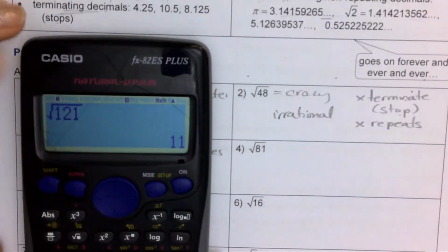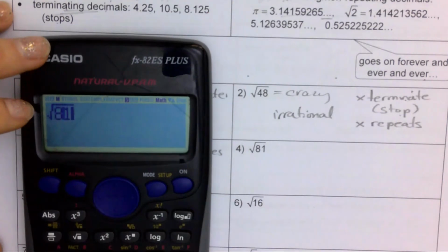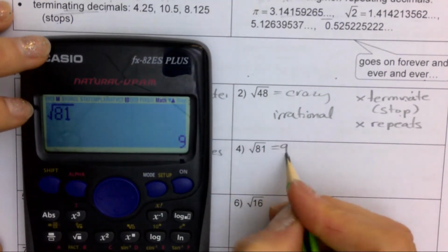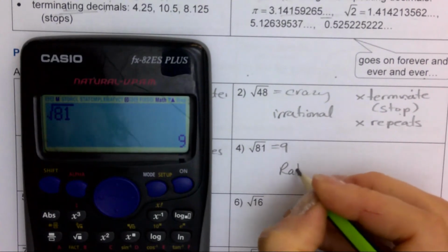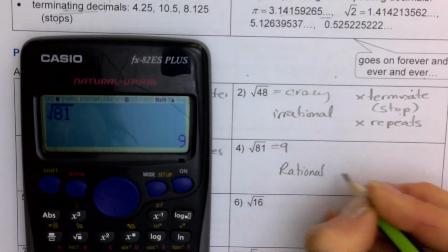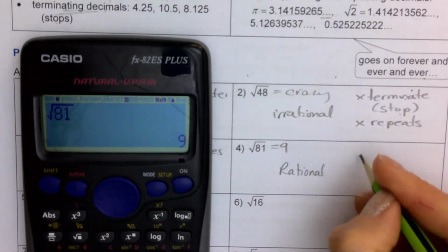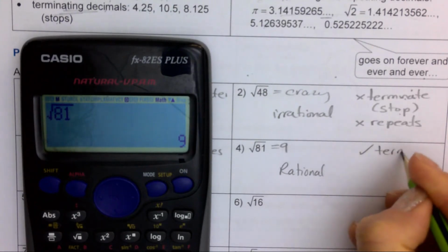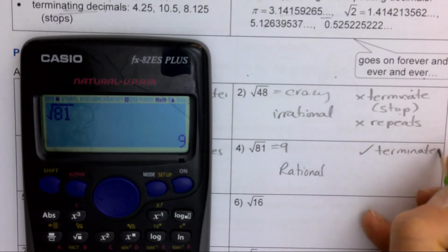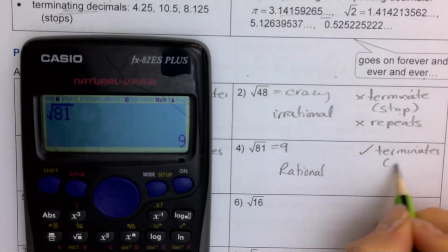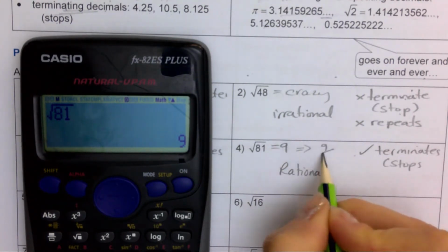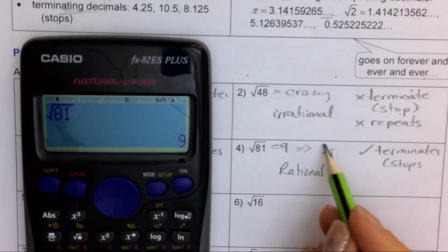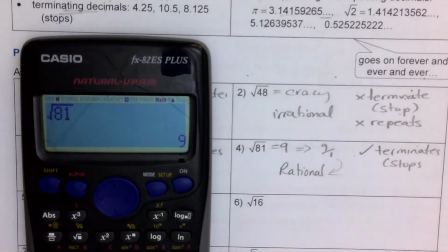Let's look at square root of 81. 9. Ooh, that's nice. It's just a nice number. So that's a rational number. Why is it rational? Because it terminates. Yes, it stops. And I can write it as a fraction, 9 over 1. So anything that can be written as a fraction is a rational number.